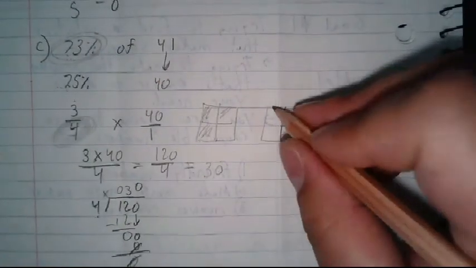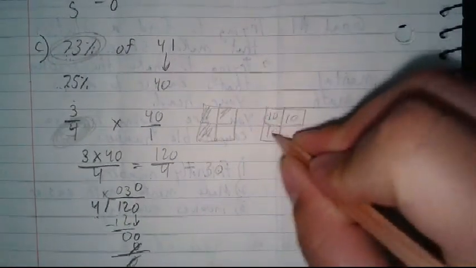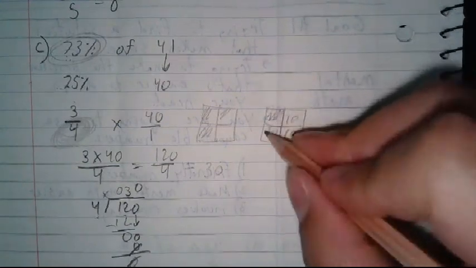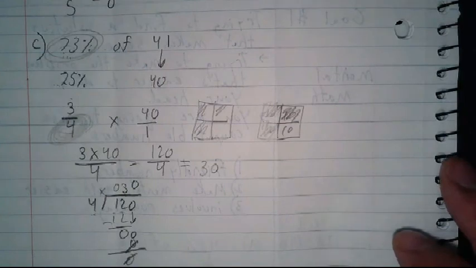Can I break up 40 into 4 groups? So I have 10, 10, 10, 10. But I only want 3 of those. That's also how you get 30. This is what I saw in my head, but I wanted to show you the math as well.